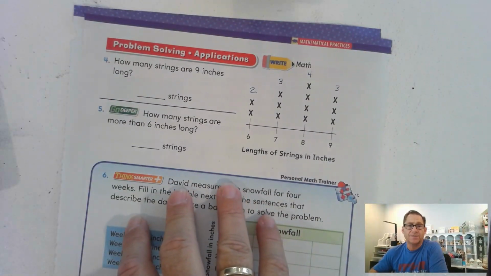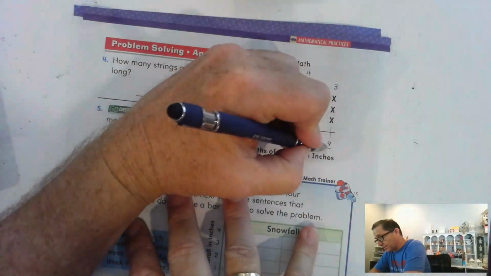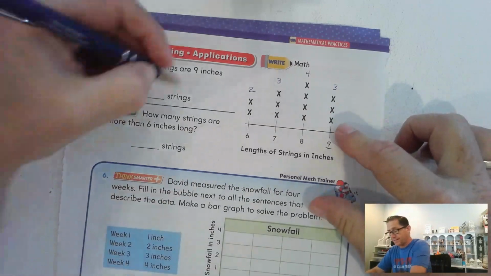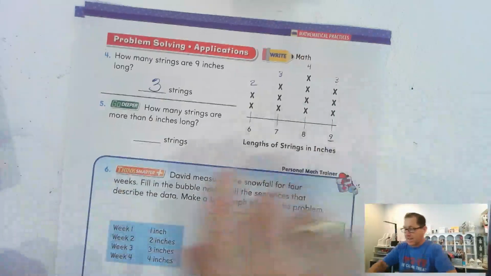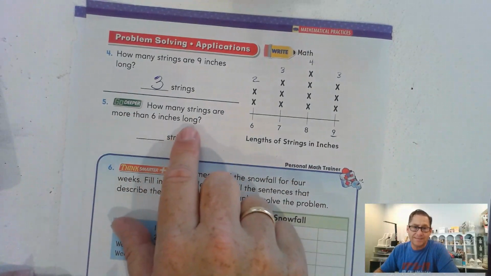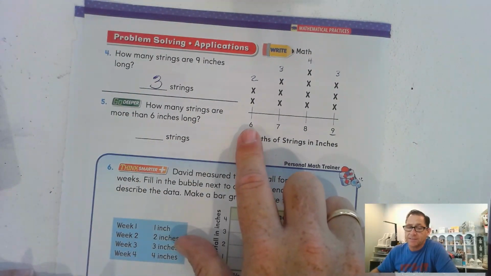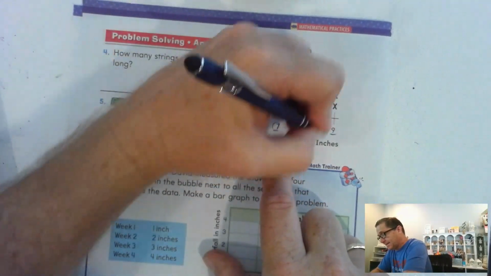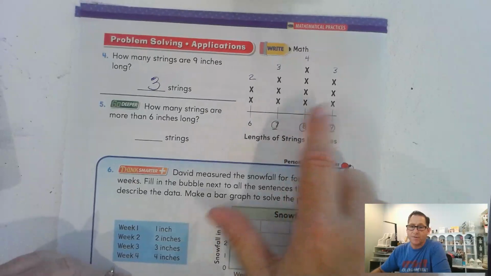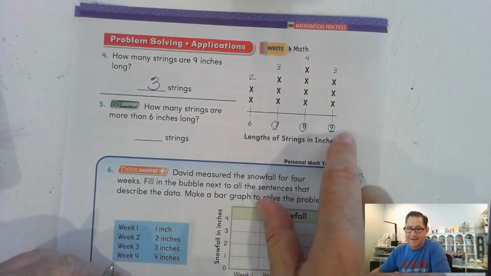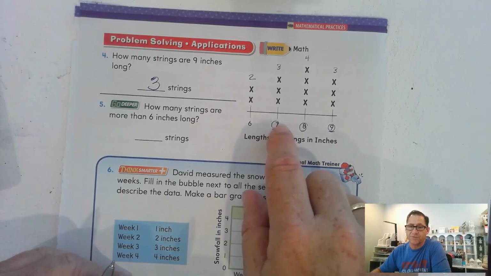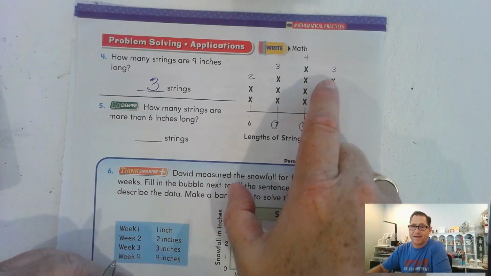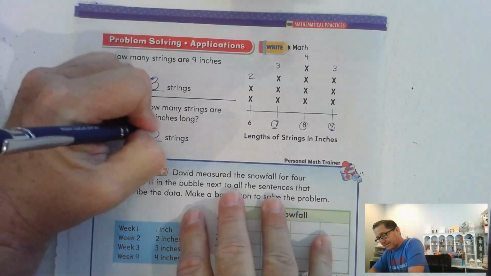So how many strings are 9 inches long? So we go to the 9 and we count how many strings there are. 1, 2, 3. How many strings are more than 6 inches long? Okay, well, we can't count 6 because 6 is not more than 6. 7 is, 8 is, and 9 is. So we need to count all the x's above 7, 8, and 9 because those lengths of strings are more than 6. So 3, 4, 5, 6, 7, 8, 9, 10. 10 strings.